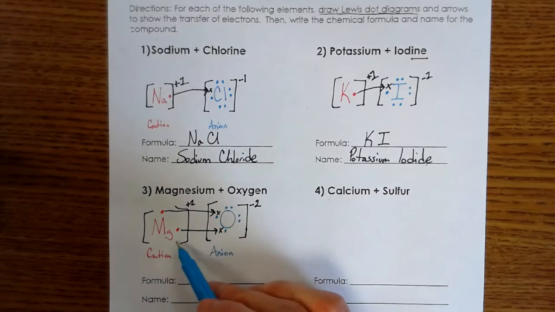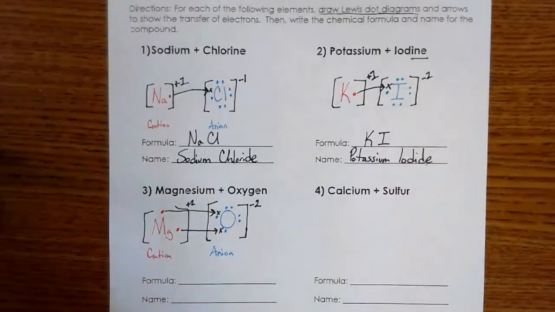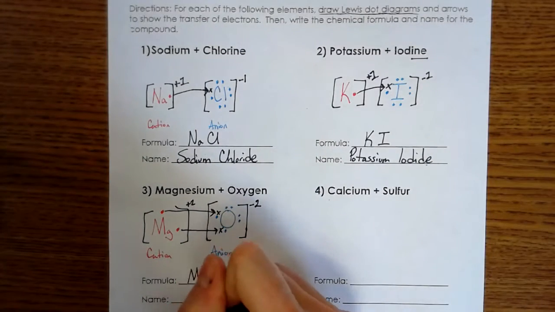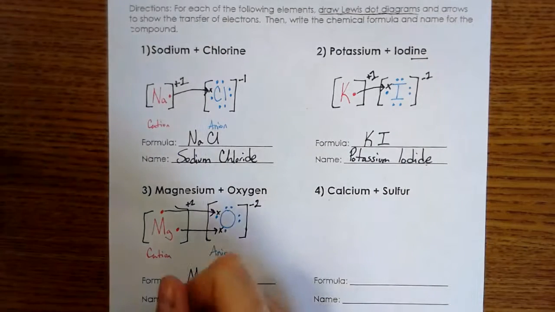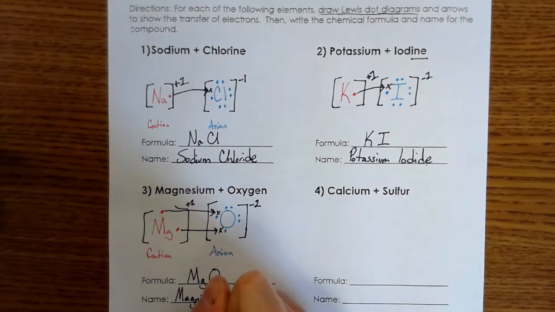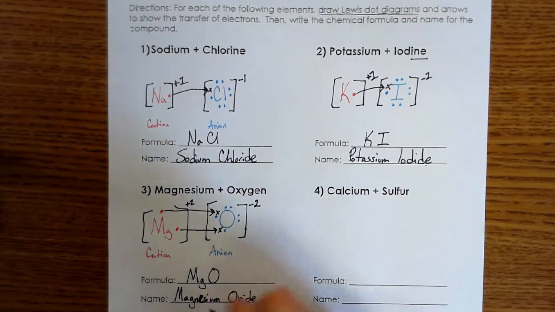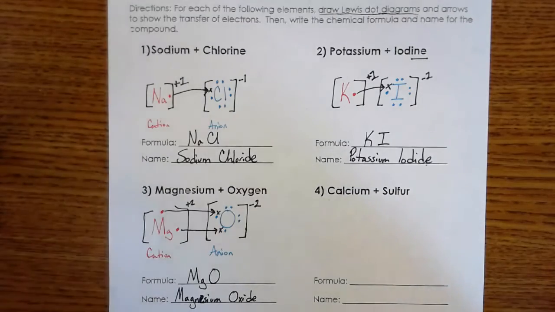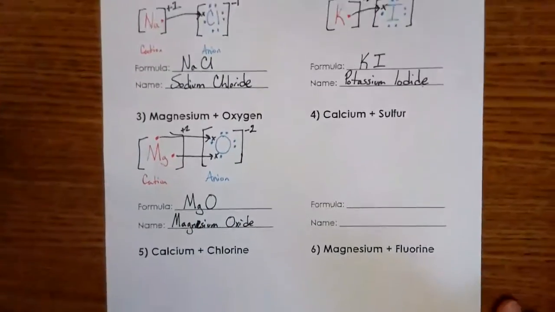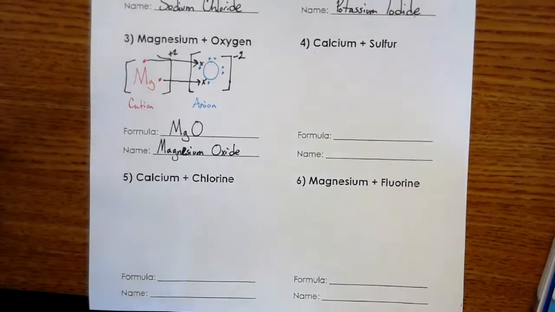Now my ratio for my formula is still 1 to 1. I've drawn 1 magnesium atom and 1 oxygen atom. So it's still MgO. And my formula now is magnesium oxide. Oh, almost misspelled it. Okay, I'm actually going to skip down to question number 5, and then I'll let you do the rest on your own. We have a calcium and a chlorine.